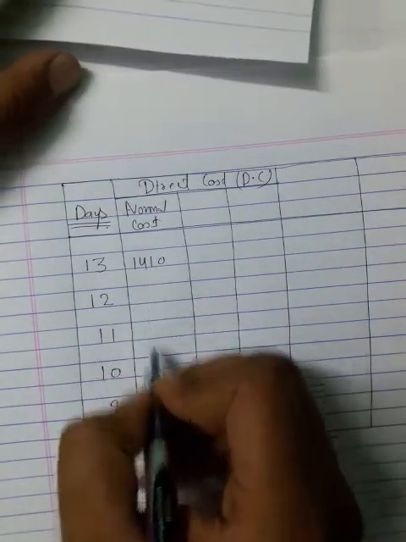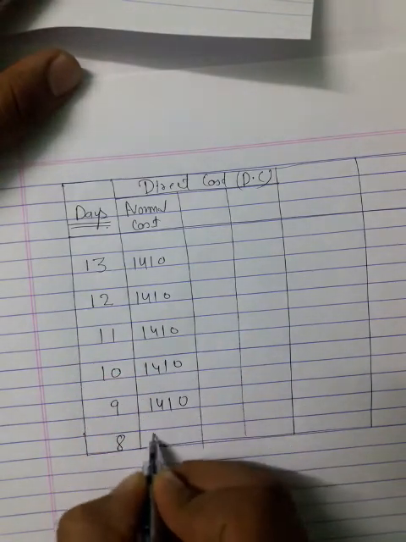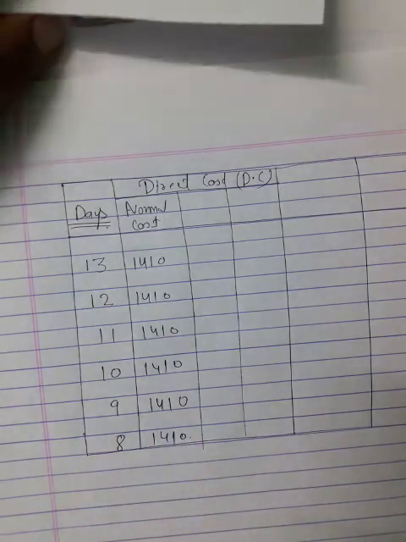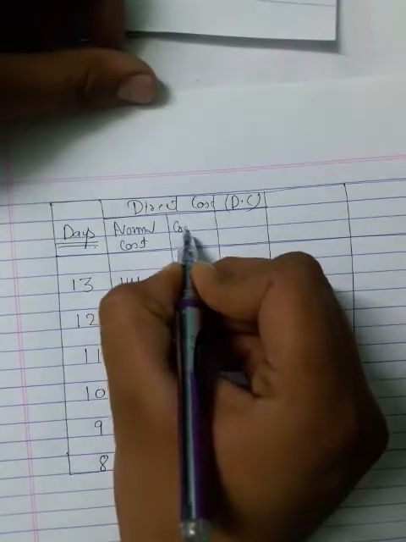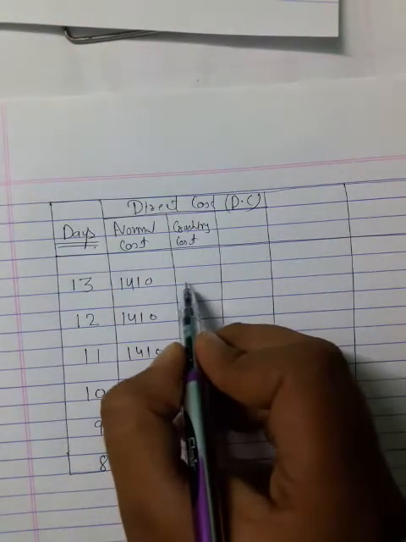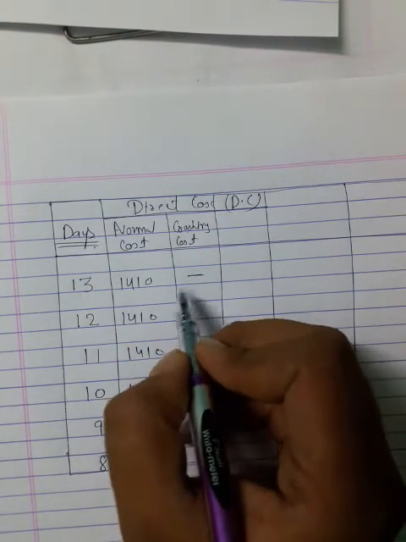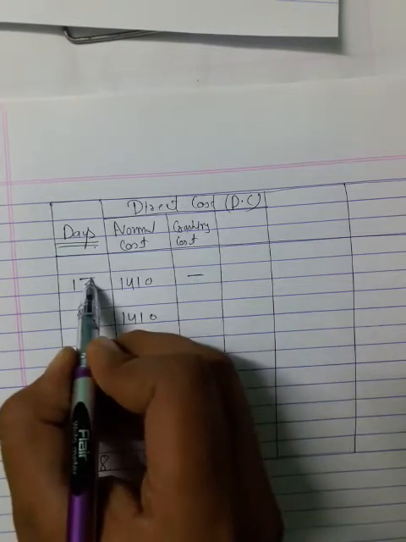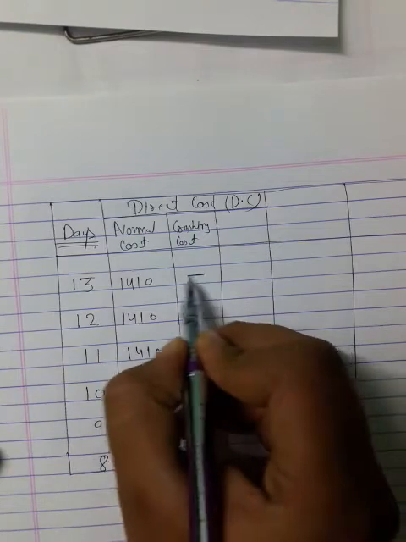In this column you have to write 1410 in every row, same thing, 1410, 1410, 1410. And the second column, the third column, is crashing cost. In the first row you have to put a dash sign, because you have to start crashing only after this. On the 13th day you can't start the crashing, you start after this, so that's why we are writing a dash sign here.